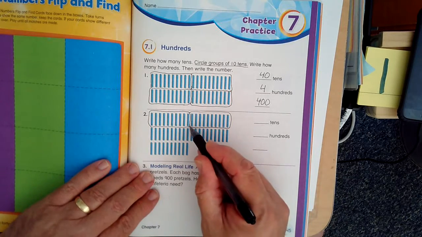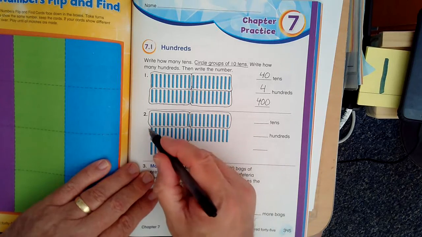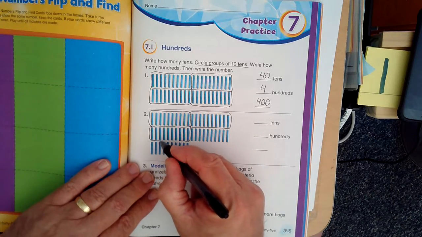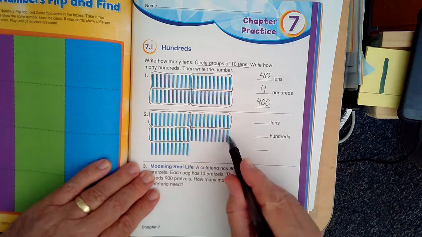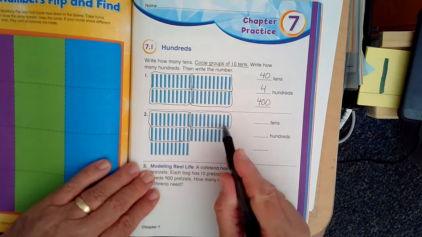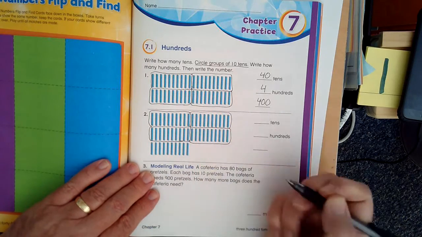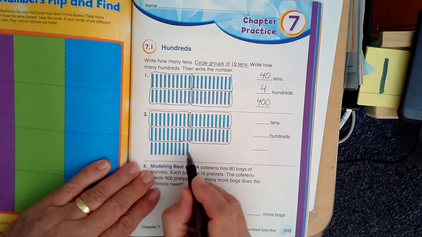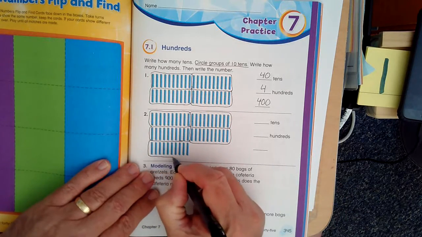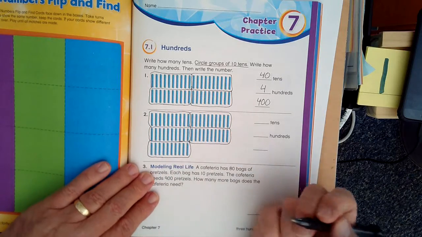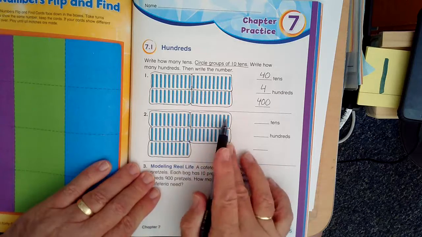Now, I'm going to do the same thing I did up there. I'm going to say this matches on the top, so I know that that is another set of 10. And this row matches this, so that is going to be another set of 10. And this group matches the group above it. That's another set of 10. Okay, so let's see how many sets of 10 we have.